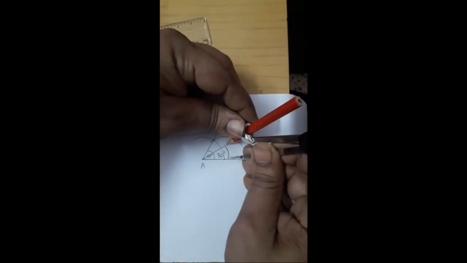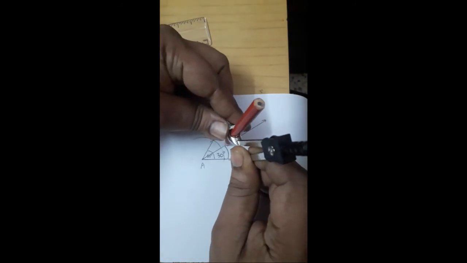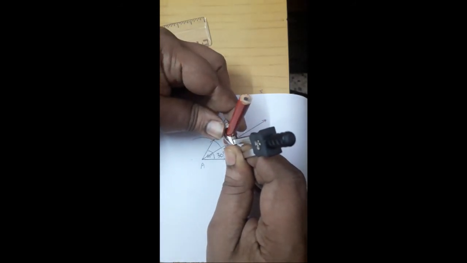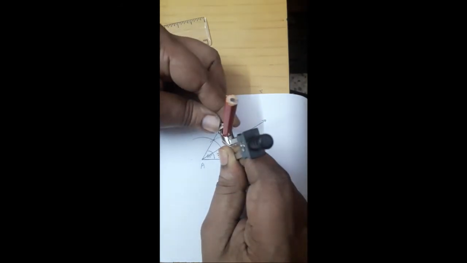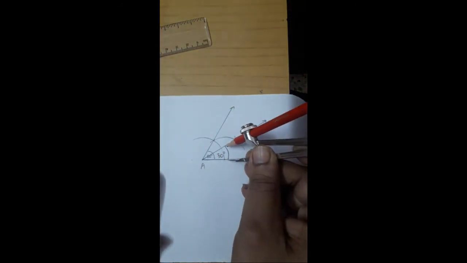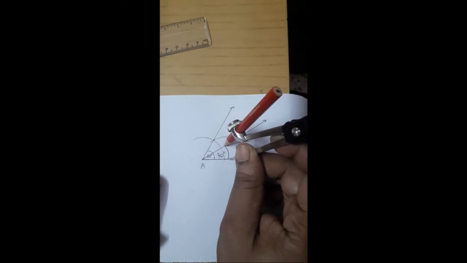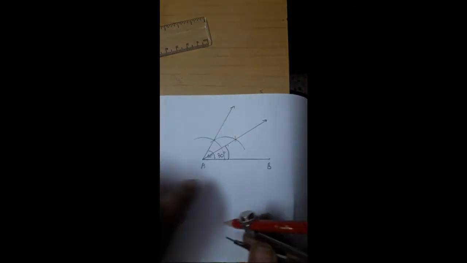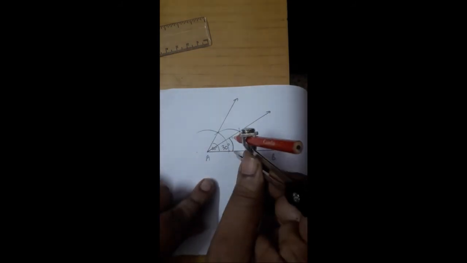So for that, we'll take measurement of this particular arc over here. Have a look. Okay, and we'll use this as a center, the point where this arc meets this line over here, and construct an arc.